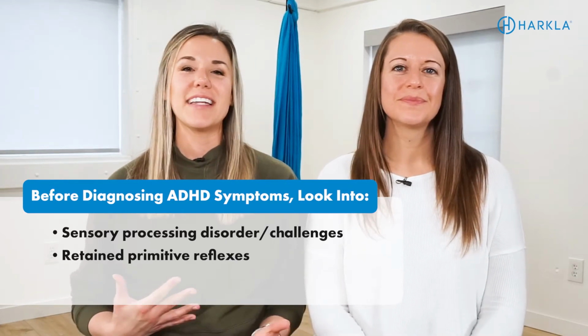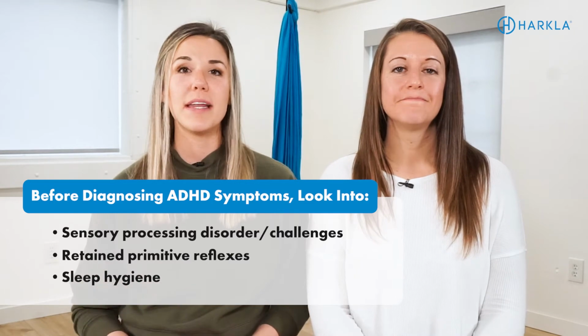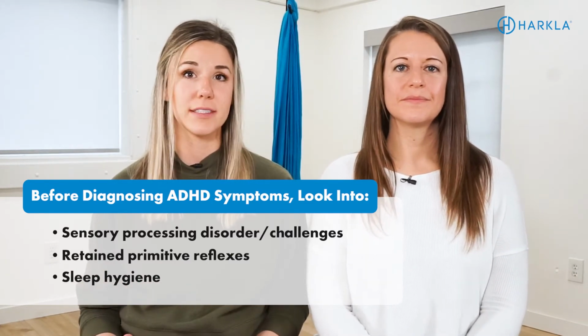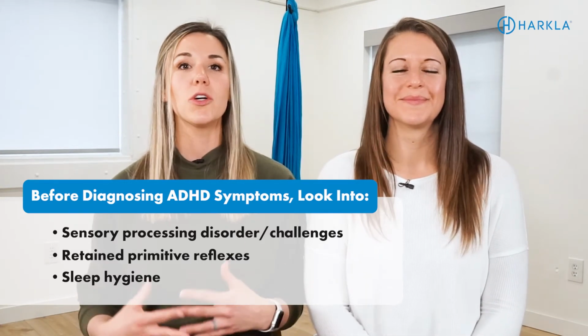The next one to look at is sleep. How is the child's sleep hygiene? Are they going to bed at a decent hour? Are they waking up consistently throughout the night? Do they have a restless sleep? Are they waking up too early? Are they getting too much sleep? Looking at the sleep quality is a big factor when you're looking at ADHD as well.